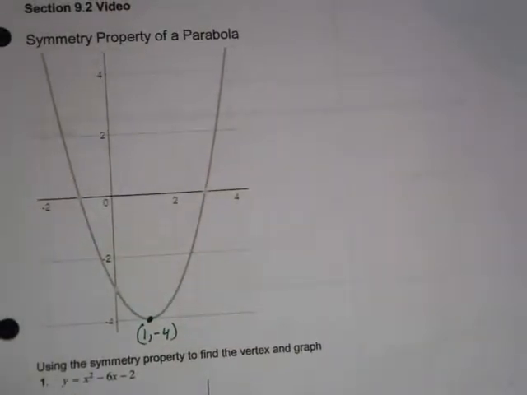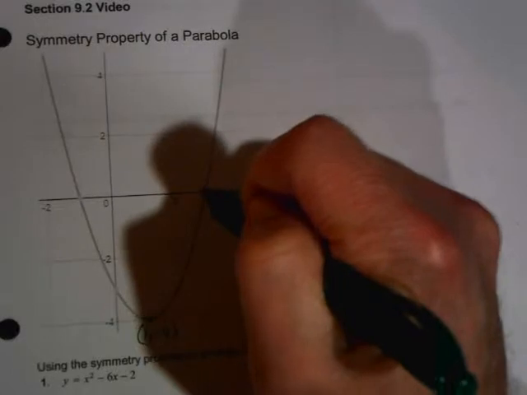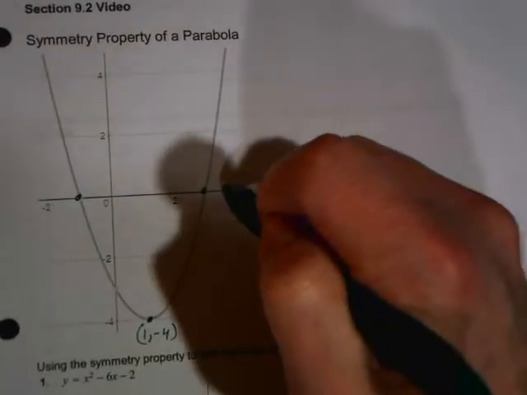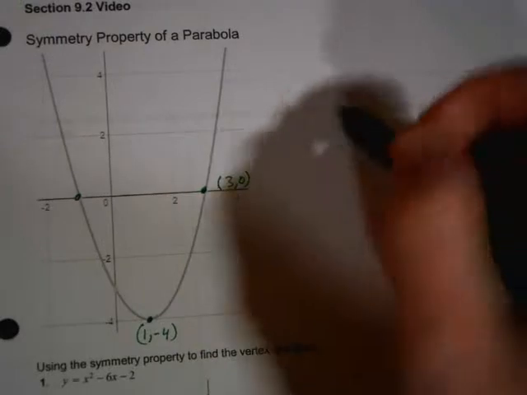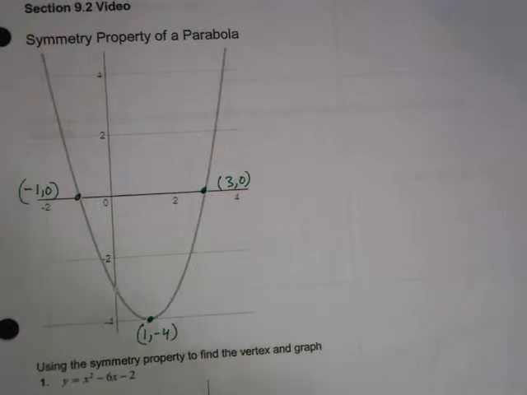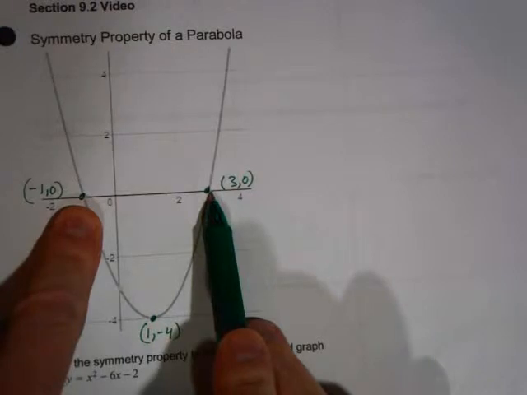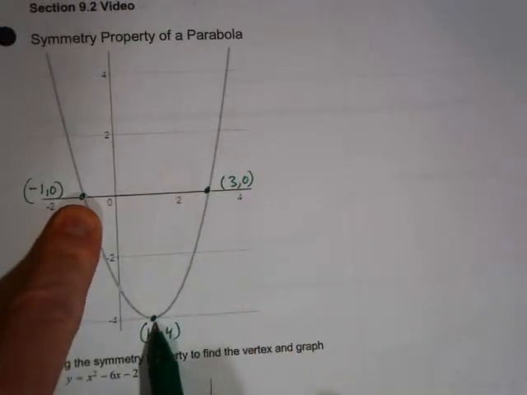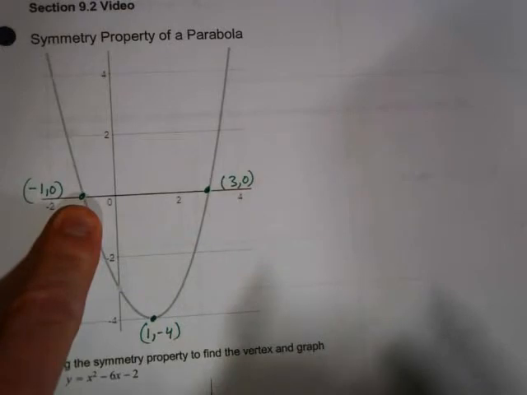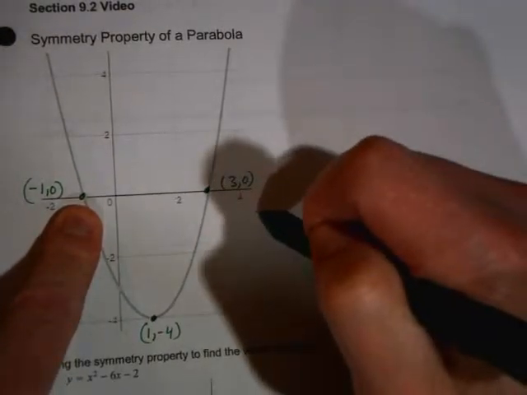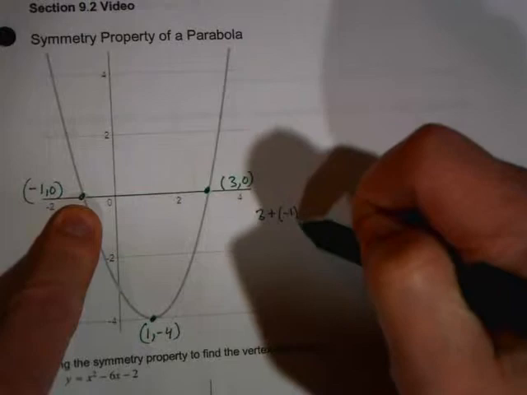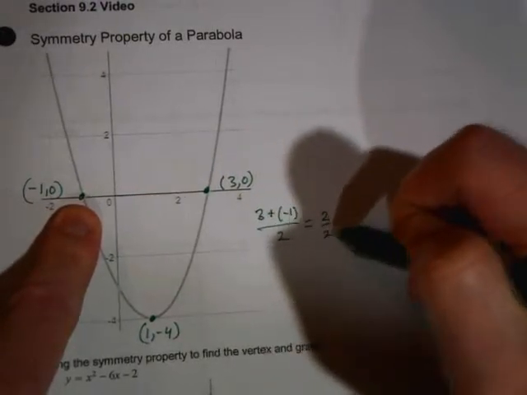Parabolas have a very interesting symmetry property. So I'm going to pick a y number. I'm going to start with an easy one. I'm going to pick y equals 0. And I notice this parabola hits at two places where y equals 0. This one looks like it's 3, 0. And this one, -1, 0. And here's the symmetry property. Notice if I go from -1, 0 to 3, 0, and I go halfway in between, that's where the vertex hits. And I could just compute halfway in between. To compute halfway in between, you add the numbers together and you divide by 2. That would be 2 divided by 2, which is 1.